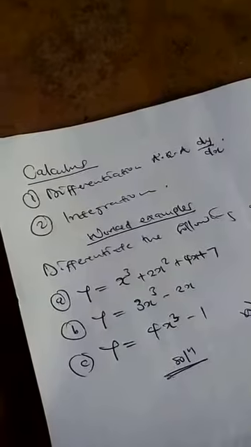Today we'll be looking at calculus. So what is calculus? For you to understand calculus, you need to have a basic understanding of straight lines, how to find the gradient of a straight line. You remember, because that's what calculus is all about.